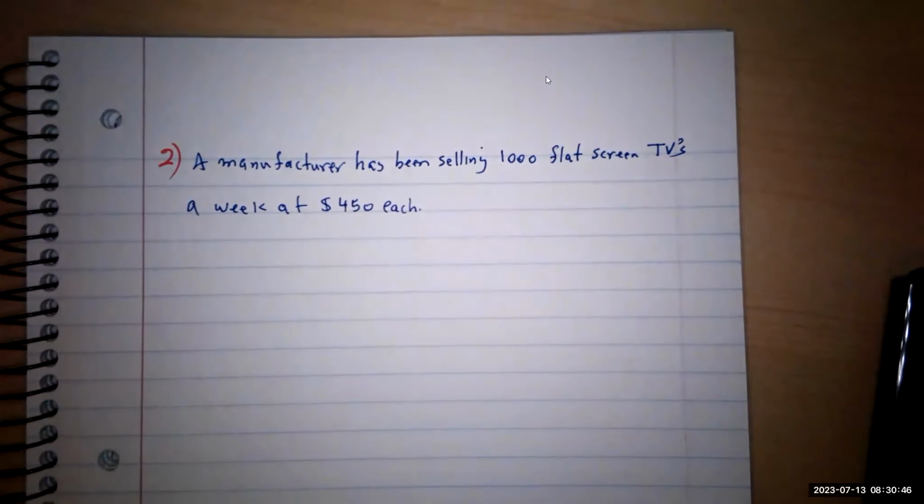You see, that's the beginning of these types of problems. So the business is selling 1,000 flat screen TVs at the price of $450.